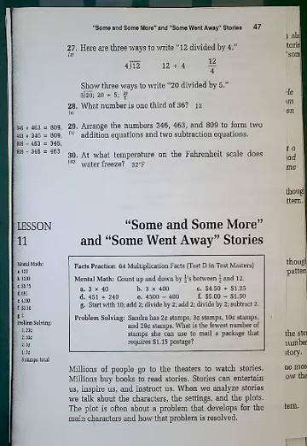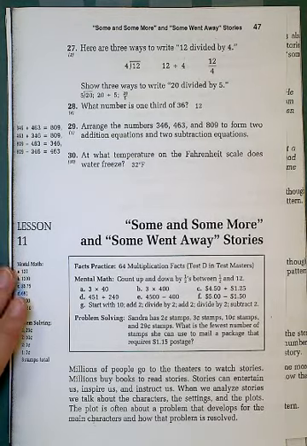Today we will begin the first of several lessons involving story problems. Today's lesson is lesson 11, and we will discuss both the story problems that we call Some and Some More and Some Went Away stories.